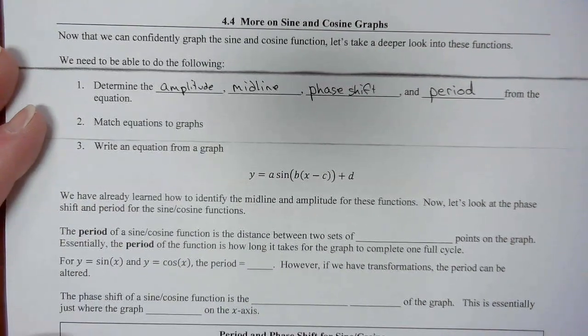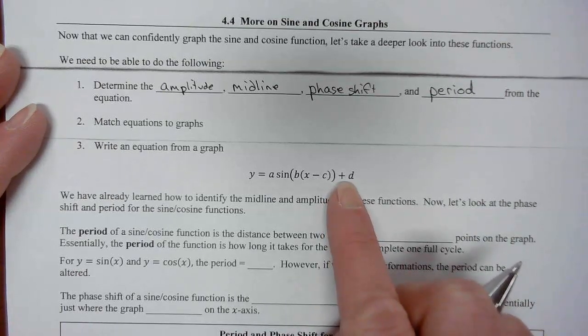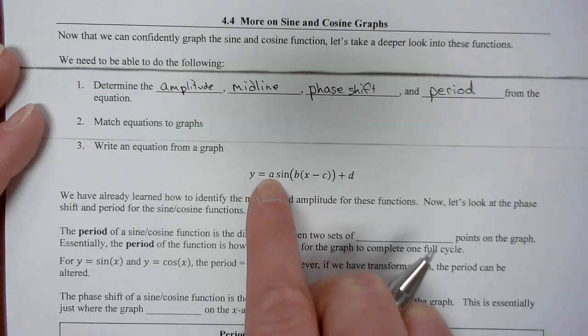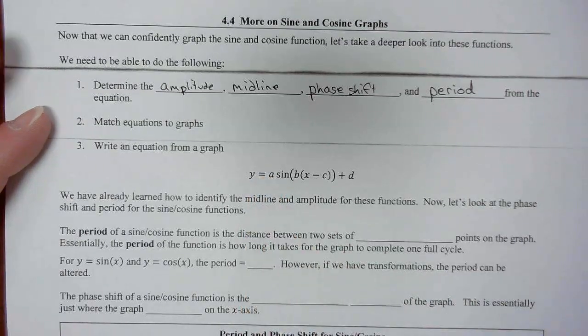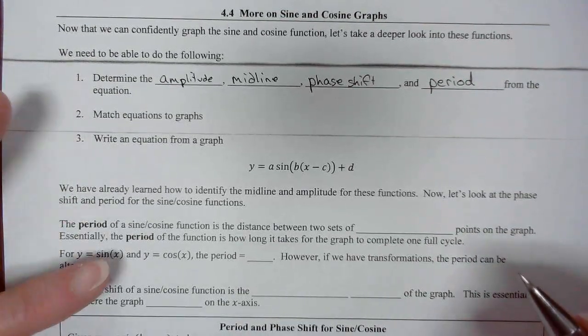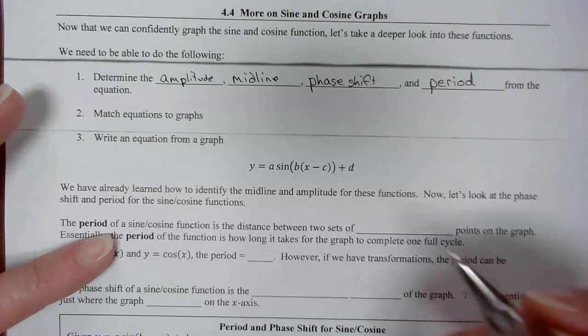Now we've already learned how to identify the midline, that's whatever we're adding and subtracting by, and we've learned how to find the amplitude from the equation, and that's just our A. But there's a little bit more that we can do to find the period just by looking at it.